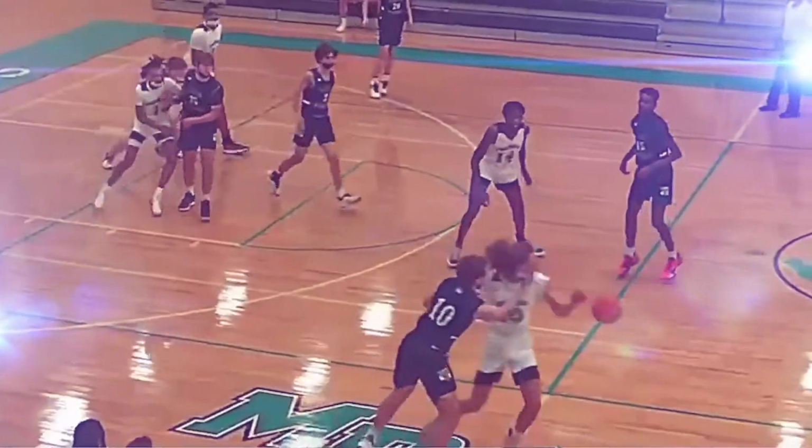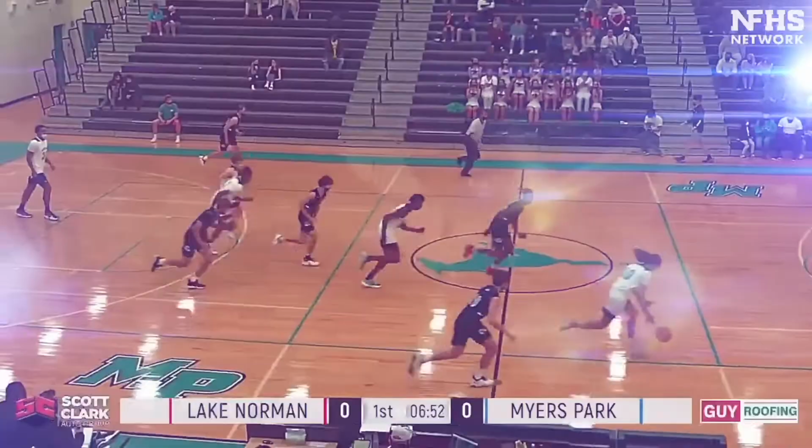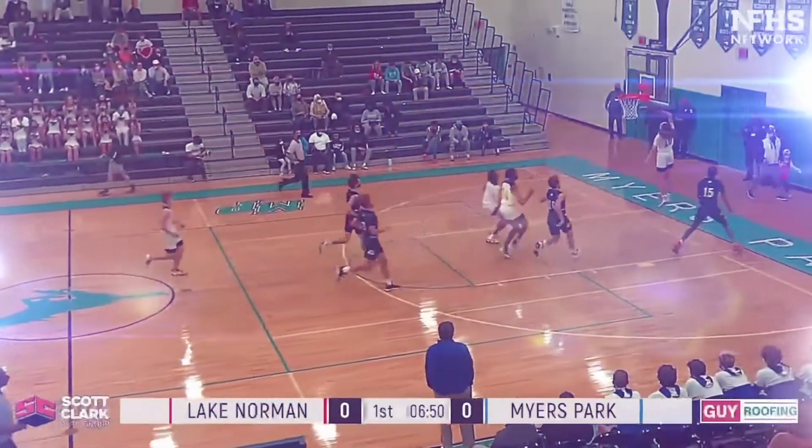They had a lot of miscues that need to be addressed. Here's a steal. Lynch to the basket, and he scores.